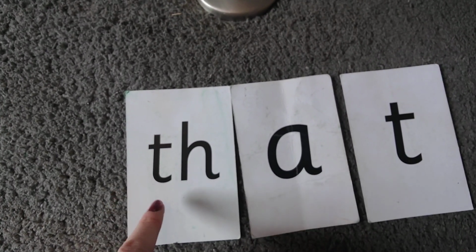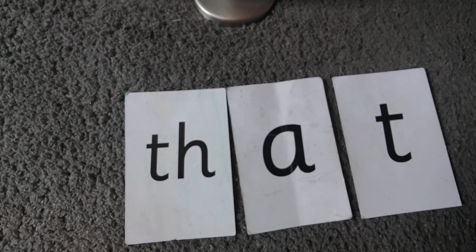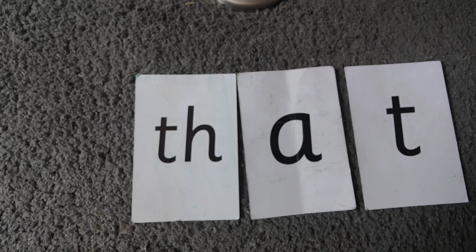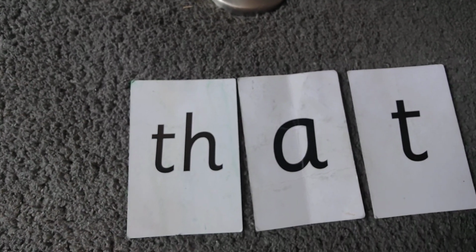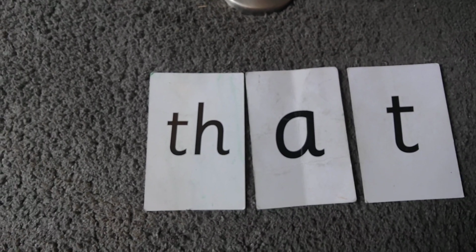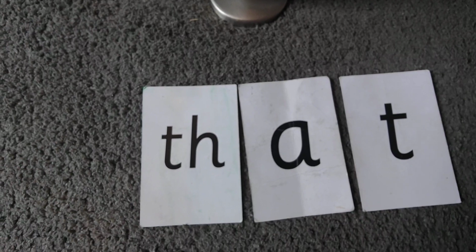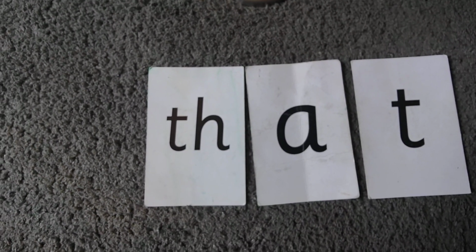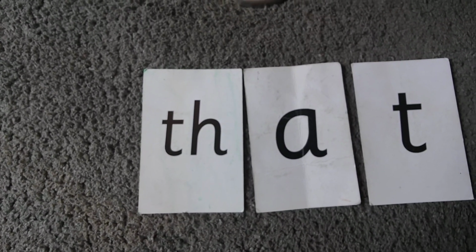So if they read this incorrectly, t-h-at, they can't read it correctly. So we always prompt them, can you see any special friends? Yes. What is it? It's the sound th, th-at, th-at, that. And that just helps the children to be able to read the 4-letter word.